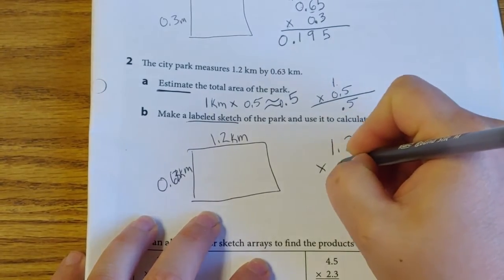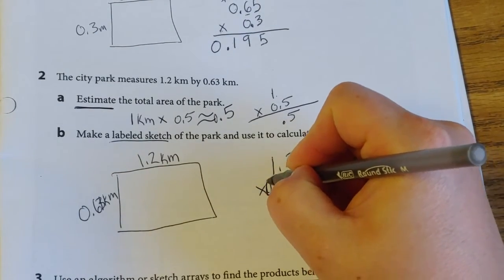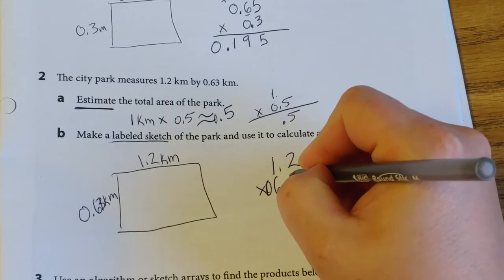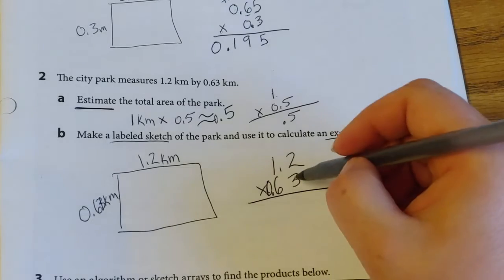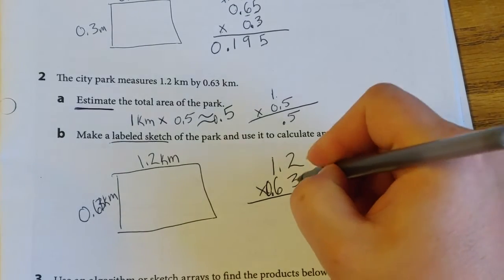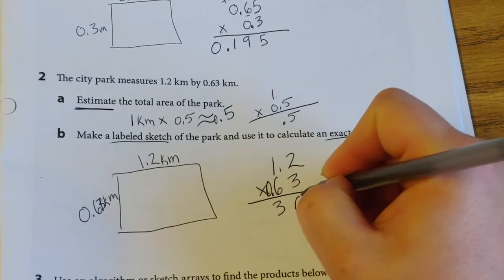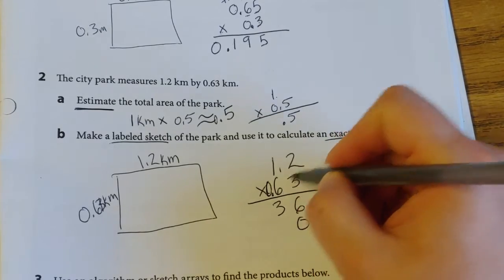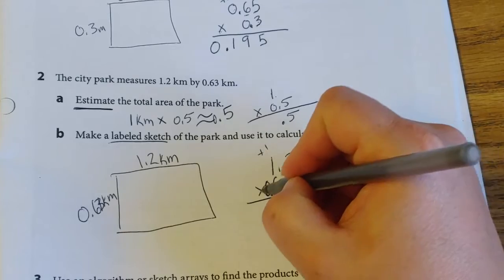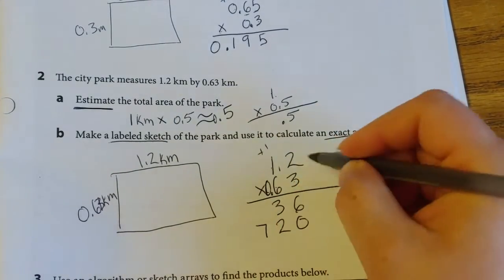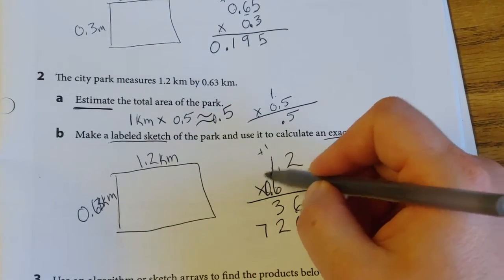1.2 times 0.63. I have to write my 0 really small because I didn't leave myself very much room. So 3 times 2 is 6. 3 times 1 is 3. Put a 0 so I can trade this as a 6. 6 times 2 is 12. Carry the 1. 6 times 1 is 6 plus 1 is 7. Don't need to do the last row because it's all zeros.